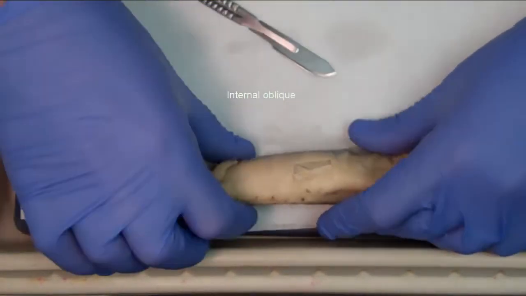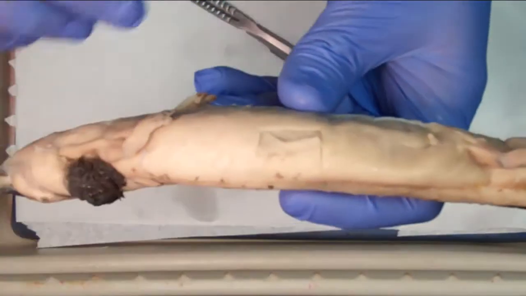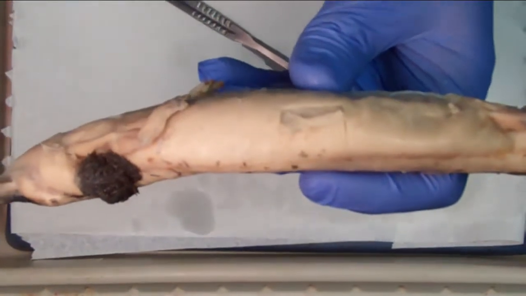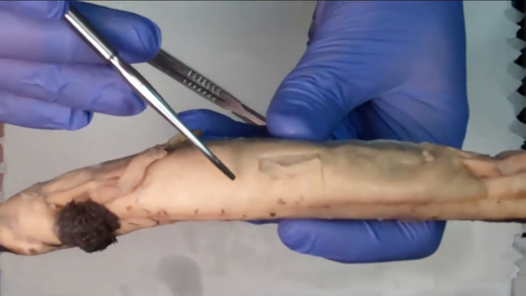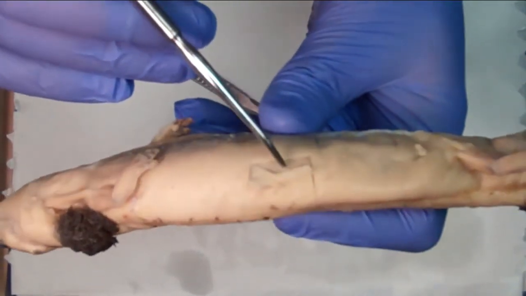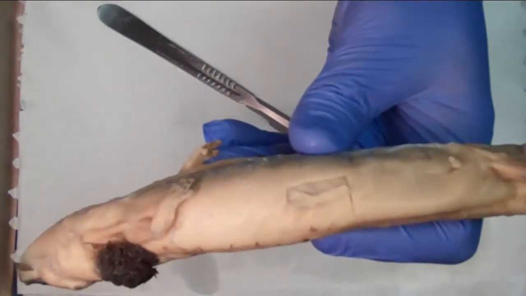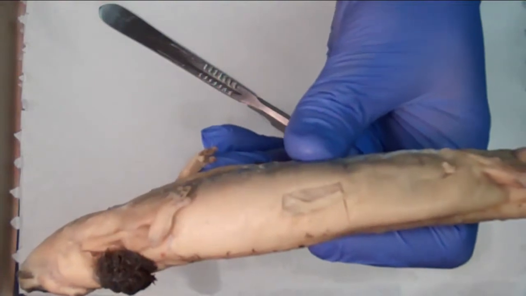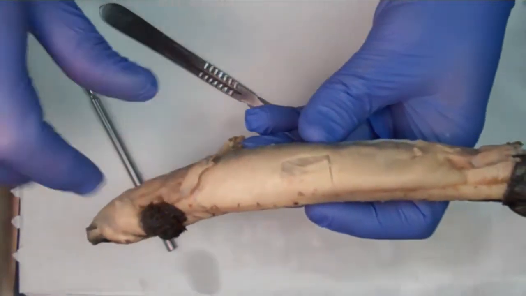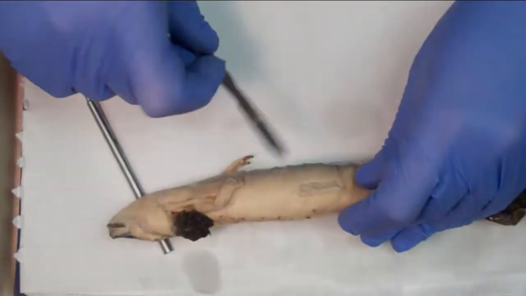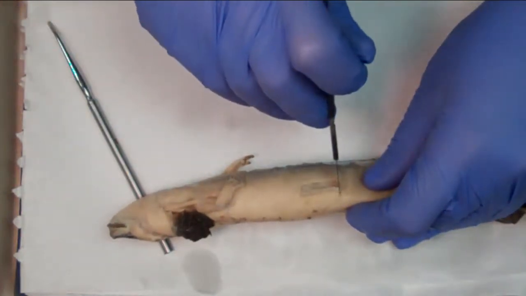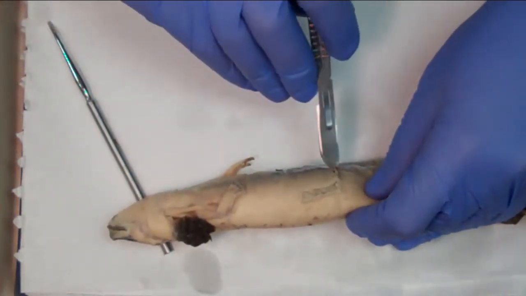Let's get it closer so you can get a good detail of it. We're going to get a close up on that, and you can see the fibers in this direction and the internal ones in the opposite direction, crisscrossing each other. So the external and the internal oblique. If you dissect it even further, you're going to see that there's another layer inside. I'm going to have to do the bigger cut here now.